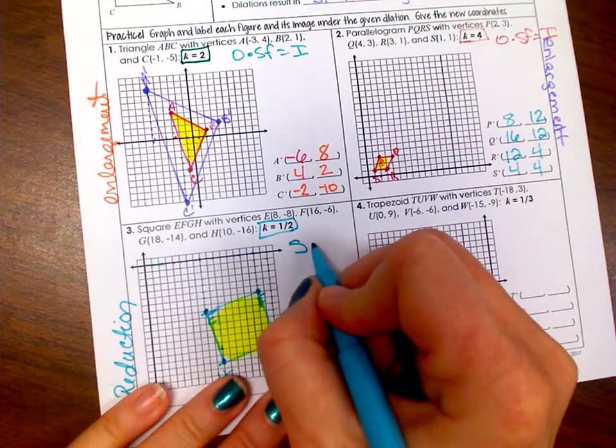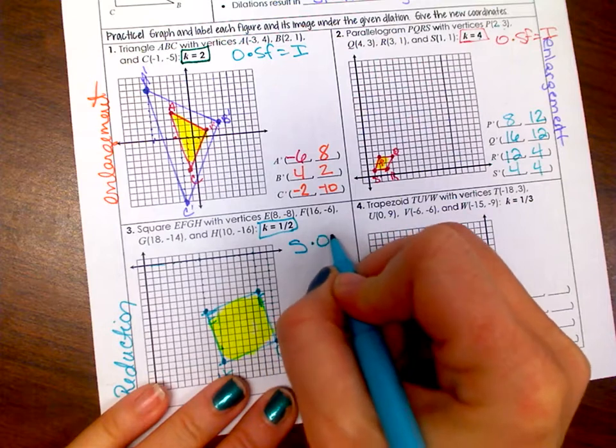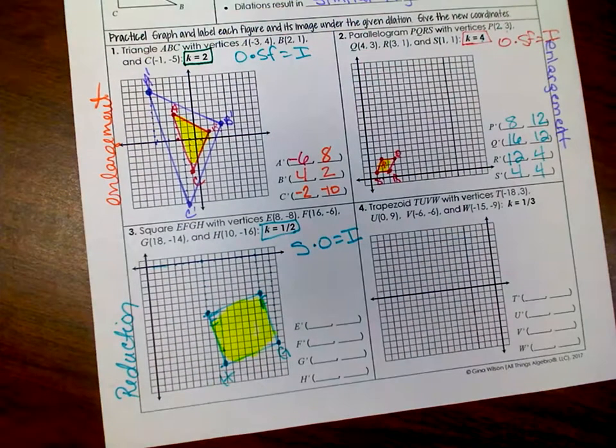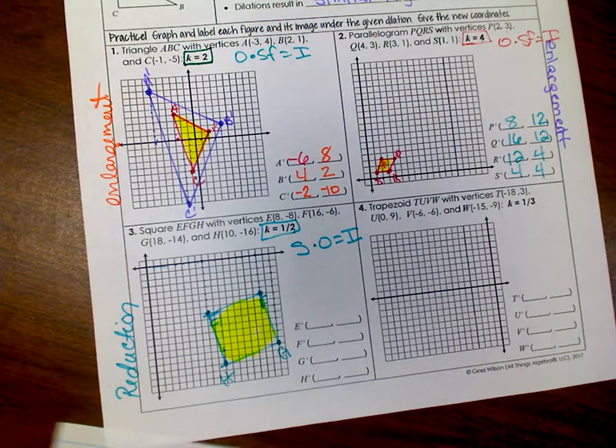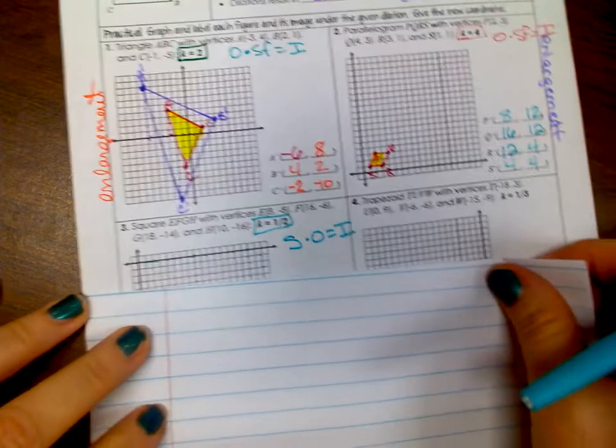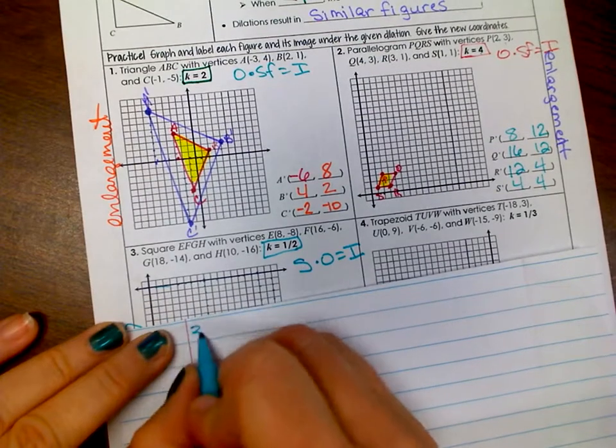Remember, scale factor times original equals new image. But here we go with fractions, multiplying fractions. So on a piece of notebook paper, got number 3.